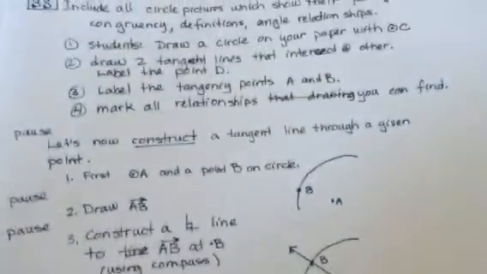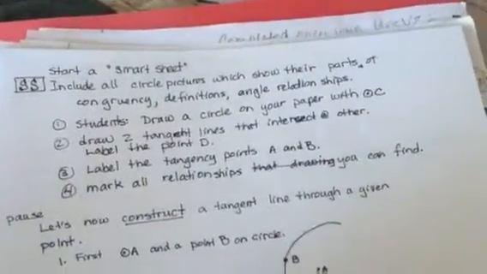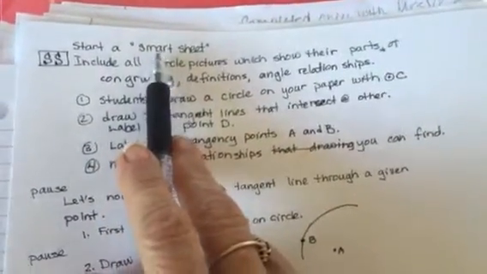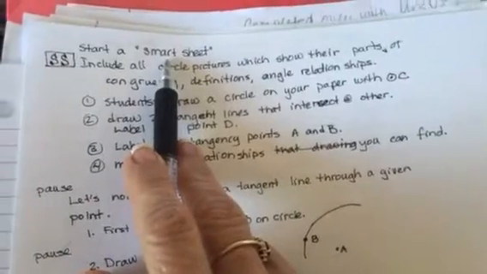We're going on for what's easy. At this point in our lesson, I would like you to start a smart sheet. This smart sheet you will keep with you and add to. Some people do call it a cheat sheet. I prefer to call it a smart sheet.